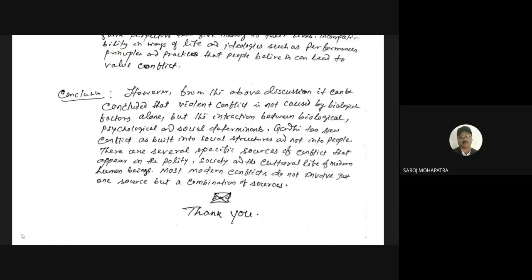From the above discussion, it can be concluded that violent conflict is not caused by biological factors alone, but by the interaction between biological, psychological, and social determinants. Gandhi too saw conflict as built into social structures, not into people.